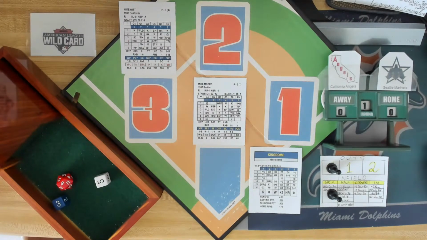This is the 1985 American League Wild Card Playoff between the California Angels and the Seattle Mariners at the Kingdome. The Angels are the number 6 seed. The Mariners are the 5 in the American League postseason. The winner here will take on the Boston Red Sox in the best-of-3 American League Wild Card Series. This is the start of the new postseason here at RJL 518.